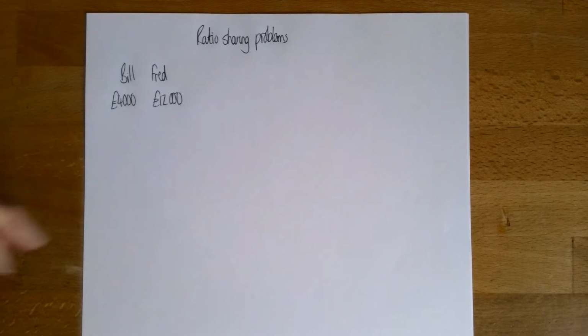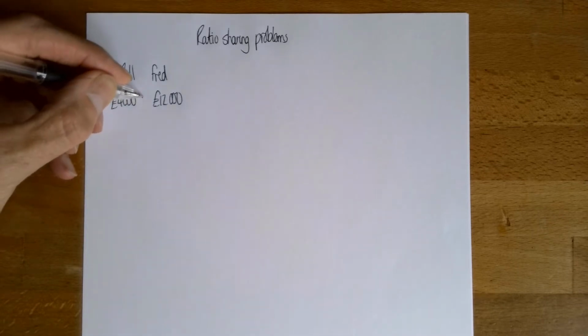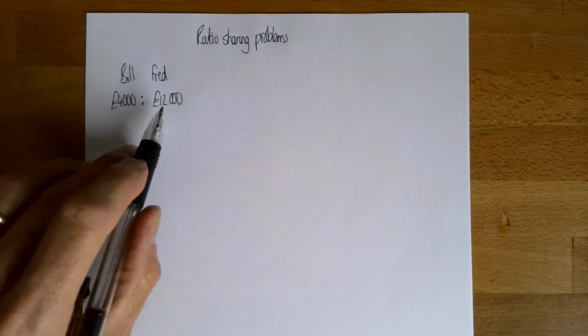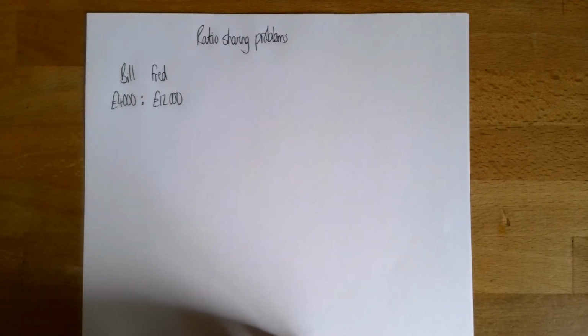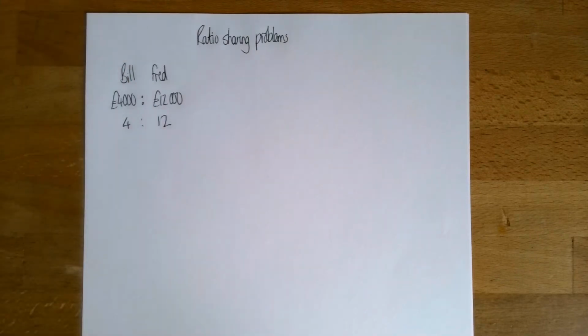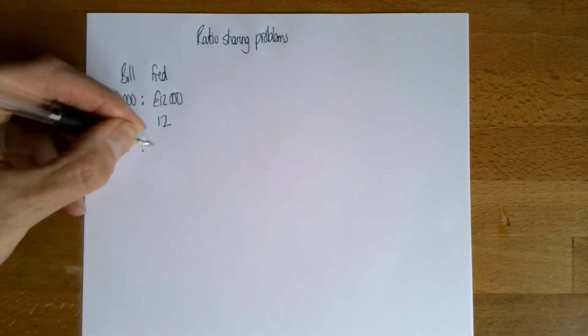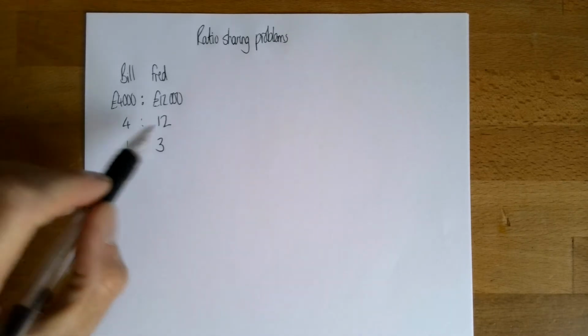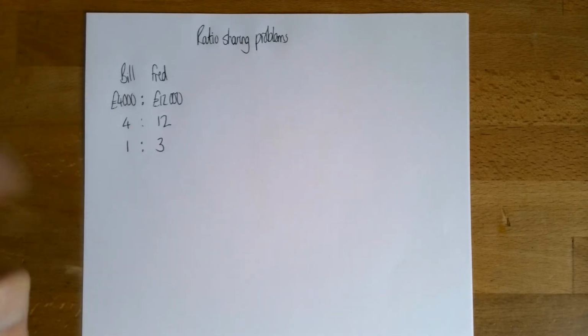So the first thing we need to do is decide how they're going to share them, and this is where a ratio comes in, because the ratio of the amount of money that Bill and Fred invested is 4,000 to 12,000. Now, if I divide both sides by 1,000, that's 4 to 12. And then I note that I can divide both of those by 4. So it's 1 to 3. And that process is called cancelling or simplifying. And it's like we do with fractions, isn't it? As long as you divide both numbers in the ratio by the same amount, you're okay.